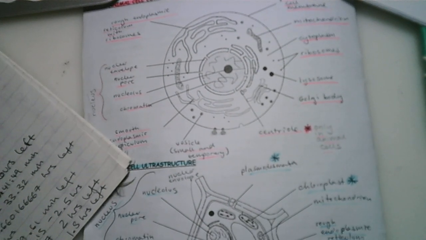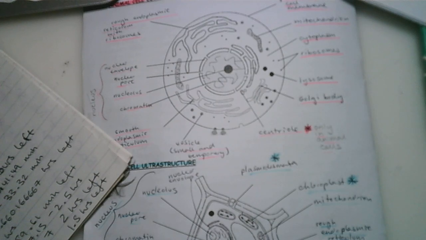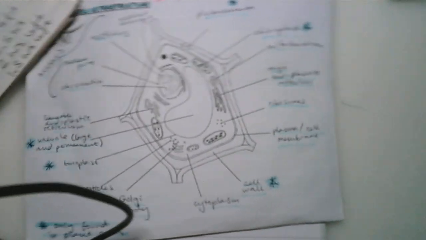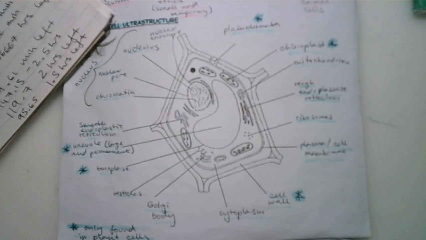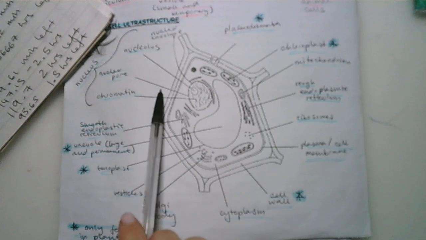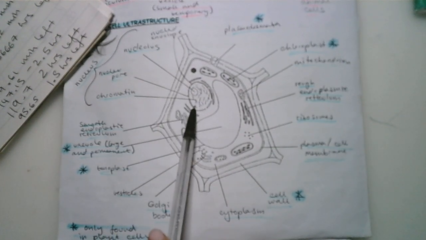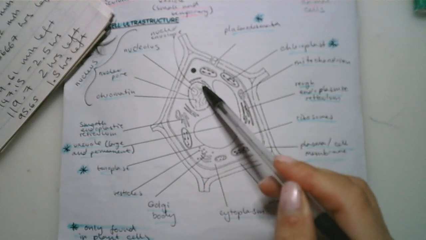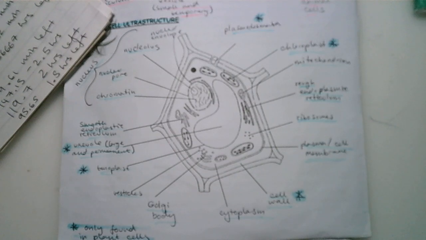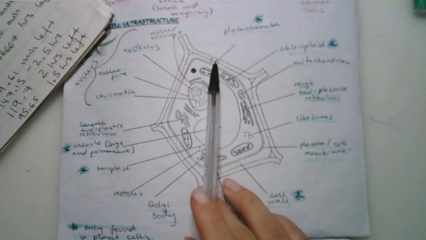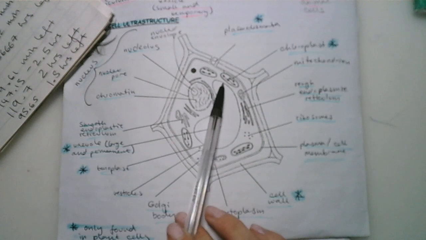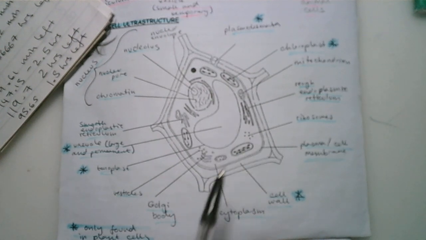Now, plant cell ultrastructure. You have the nuclear... Let me move my camera back a little bit like that. So you have the nucleolus, the nuclear pores, chromatin, the same thing, and that all makes up the nucleus. You have a nuclear envelope. Plasmodesmata is only in plant cells, so those are by here. Chloroplasts are also only in plant cells. They're like little squares with lines attaching them in the diagram.